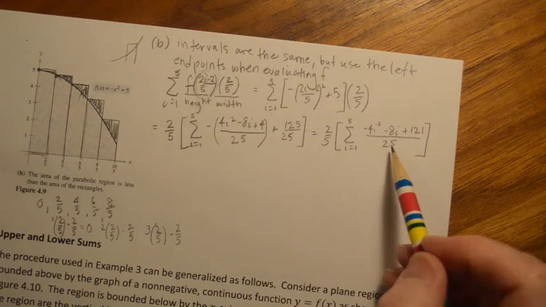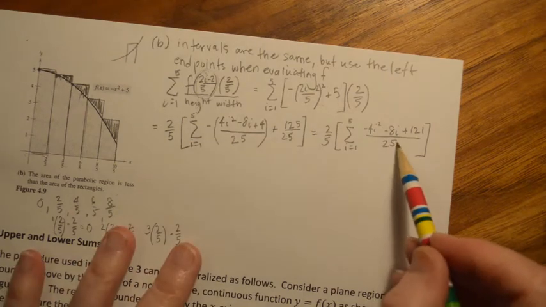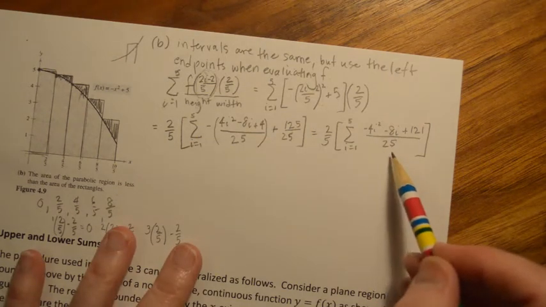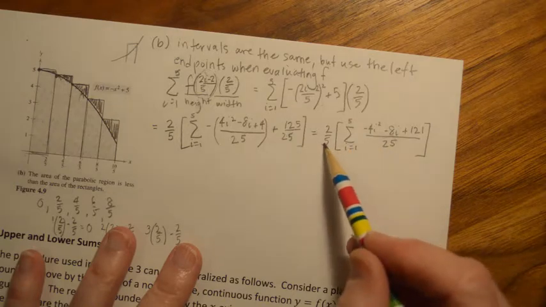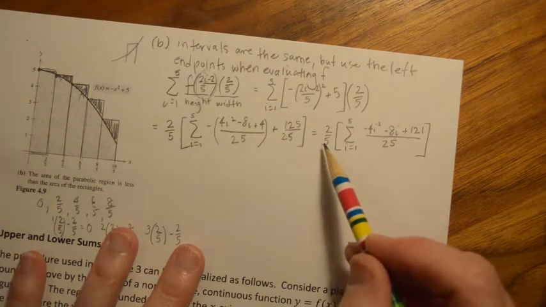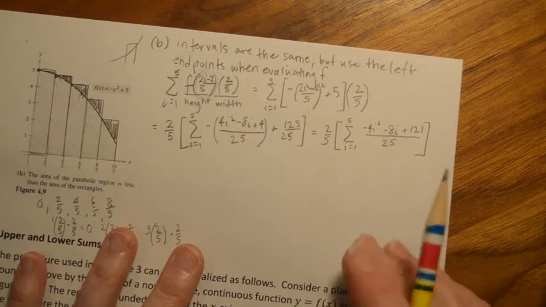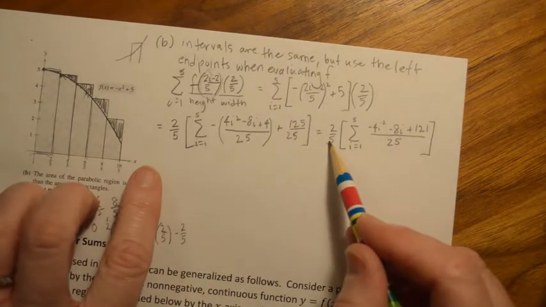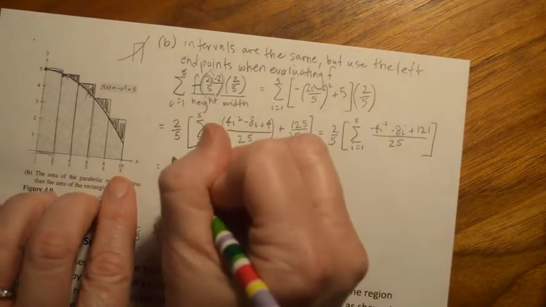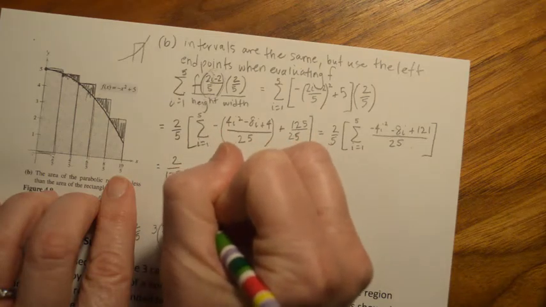We could view this 25 in the denominator as a 1/25, which we can then bring out to the front also as a constant multiplier. When we bring it out front, we end up with 2 over 125.